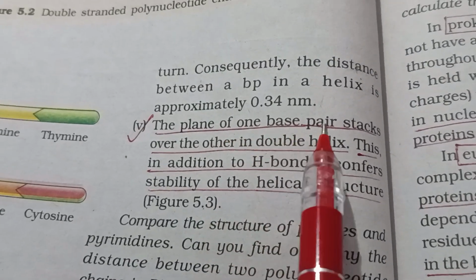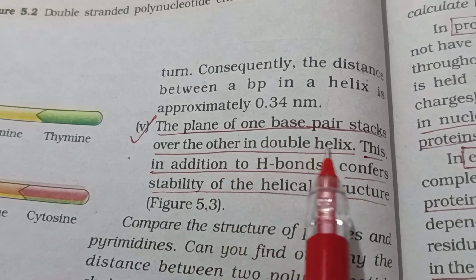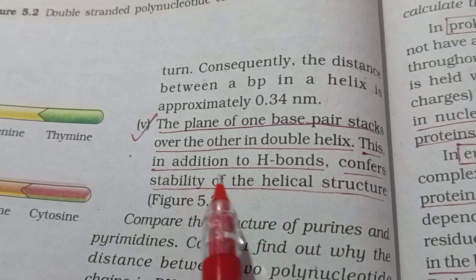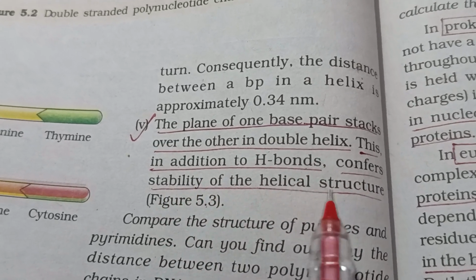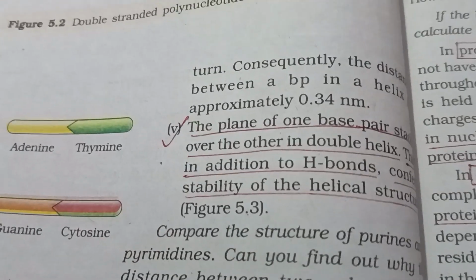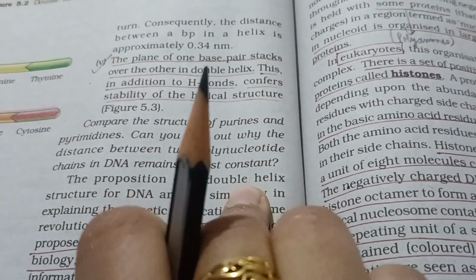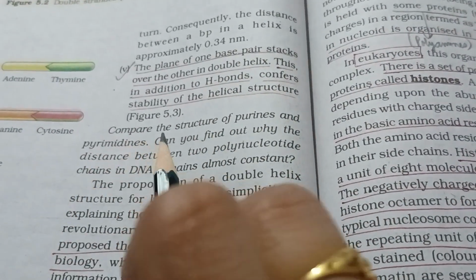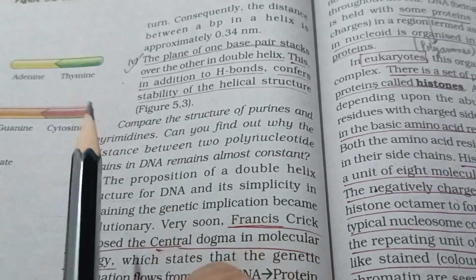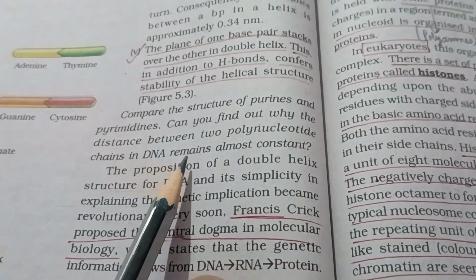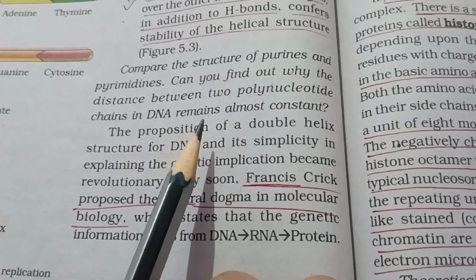The plane of one base pair stacks over the other in double helix. This, in addition to hydrogen bonds, confers stability of the helical structure. So now let us compare the structure of purines and pyrimidines. Can you find out why the distance between the two polynucleotide chains in DNA remains almost constant?